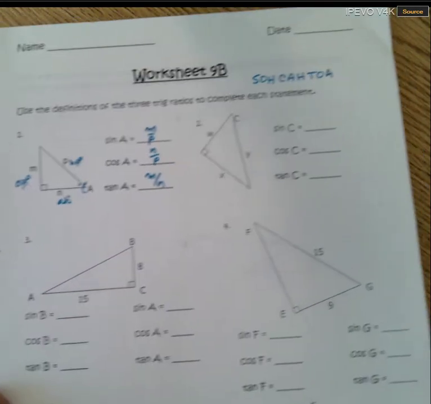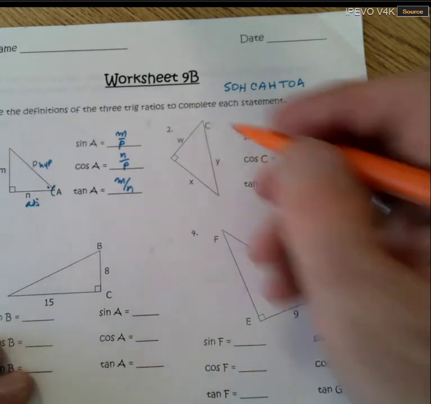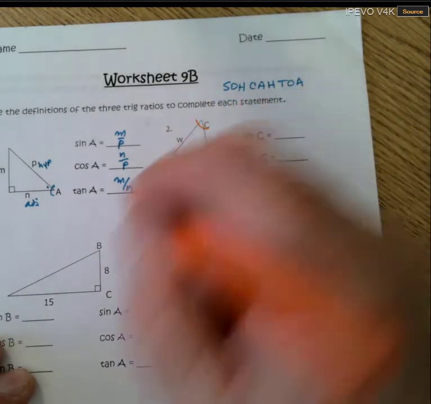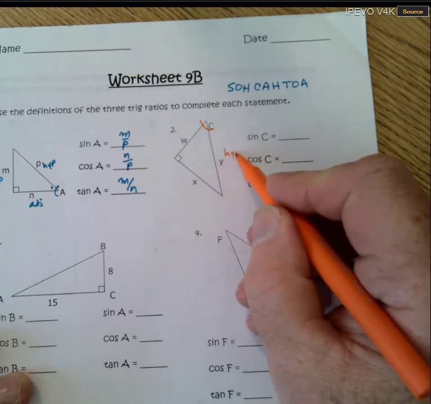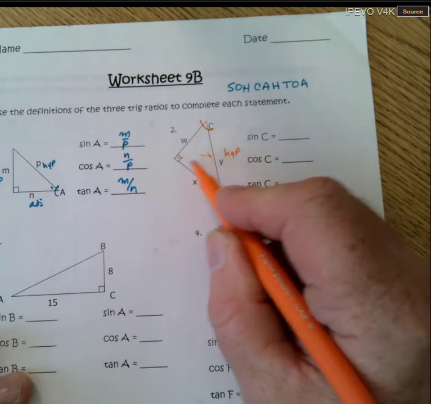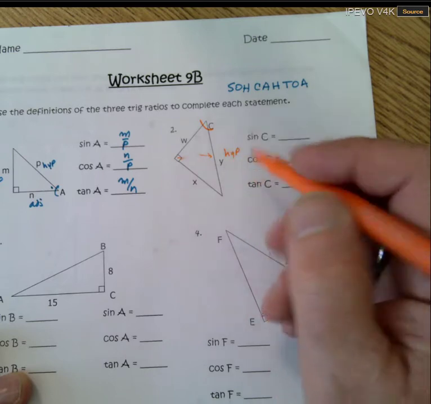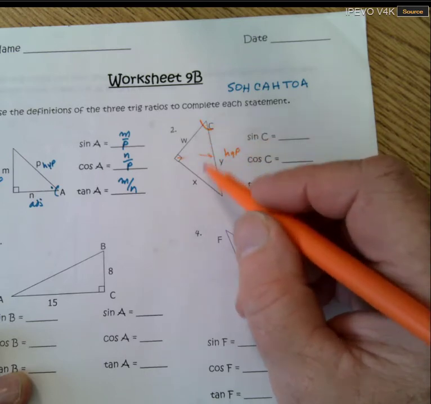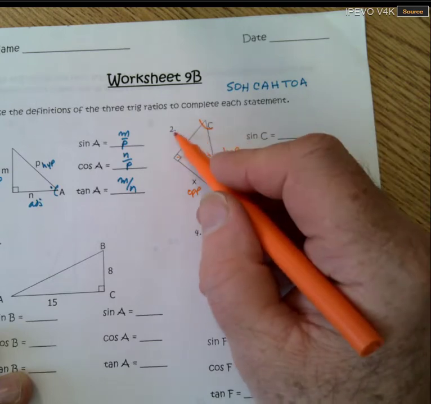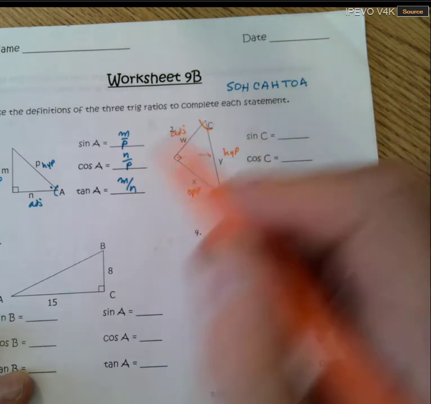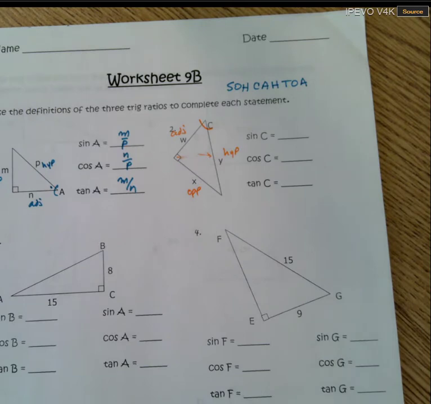Okay, in number 2, we're using this angle C as our reference angle. So again, the hypotenuse is always opposite the right angle, or it's the longest side. Opposite the C is X, and adjacent to the C is side W. Sometimes it helps to have these labeled when you're doing a bunch of these to keep things straight.